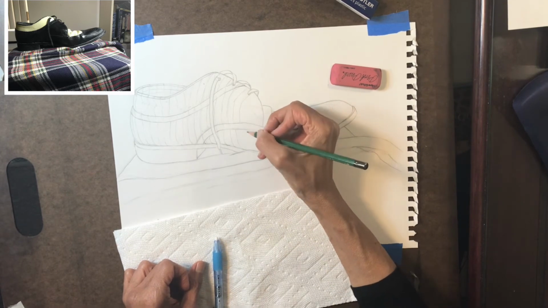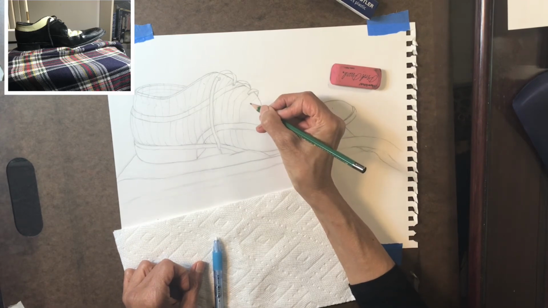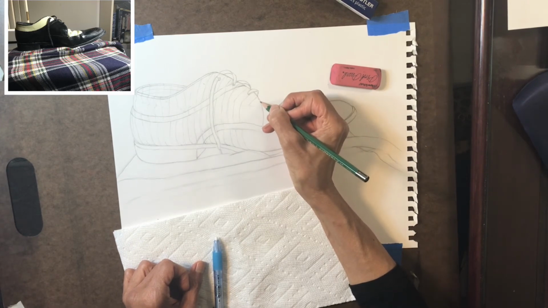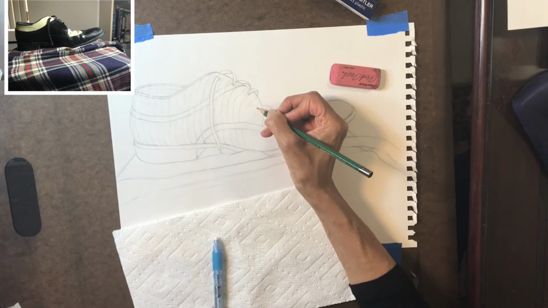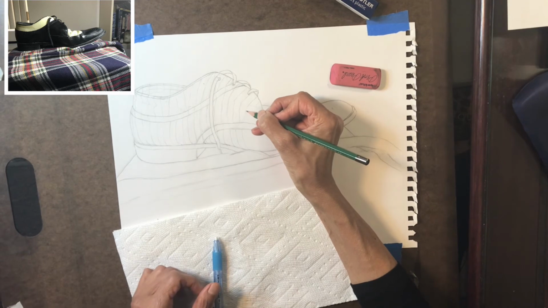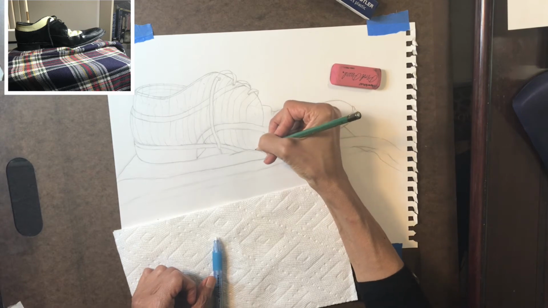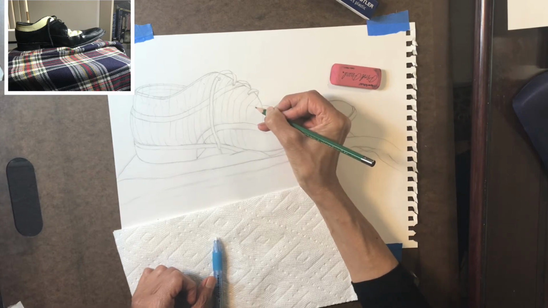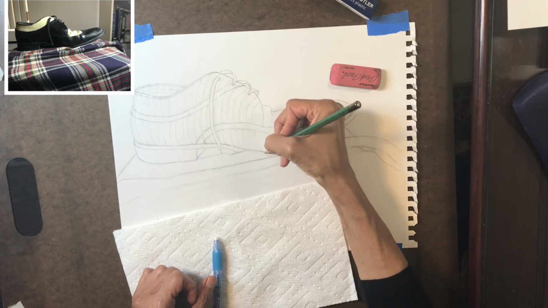This is where the shift in contour happens, where these are moving more this direction, and as soon as they hit this surface, they shift in plane and move from here and move down. Same thing here. This goes a little bit like that, then moves down.